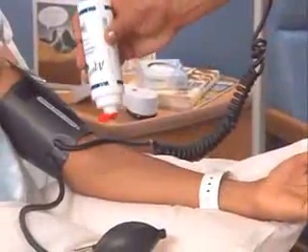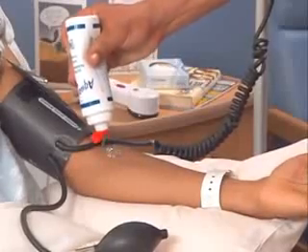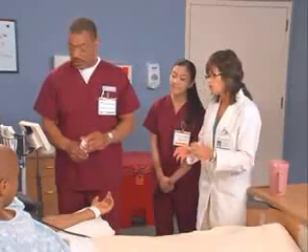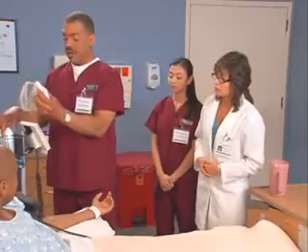And this might be a little cold. That's okay. Just more bonus points for me. And try using the Doppler first. Use it in your non-dominant hand. Okay, that'd be my right.